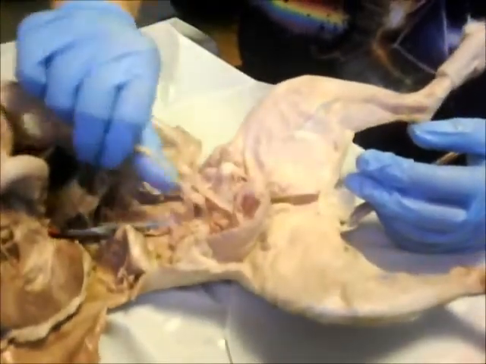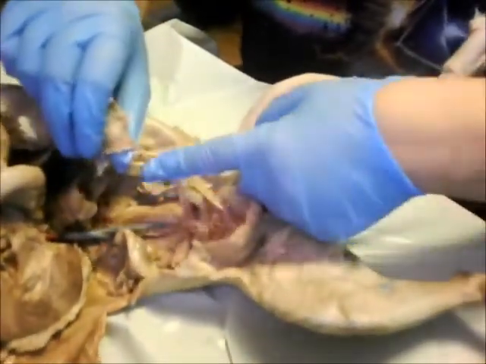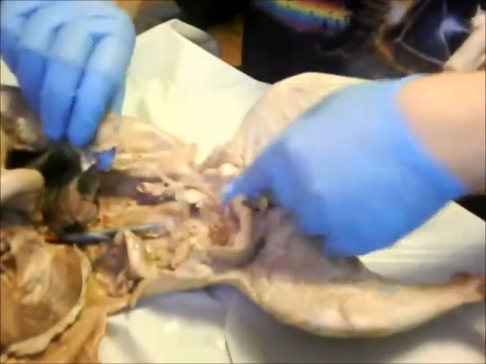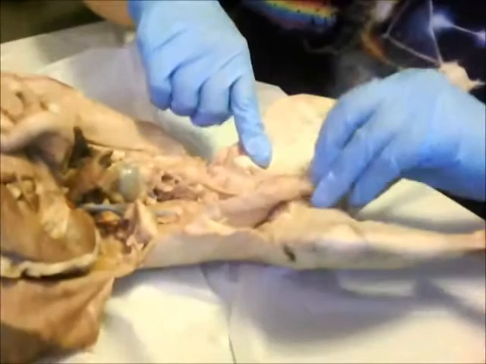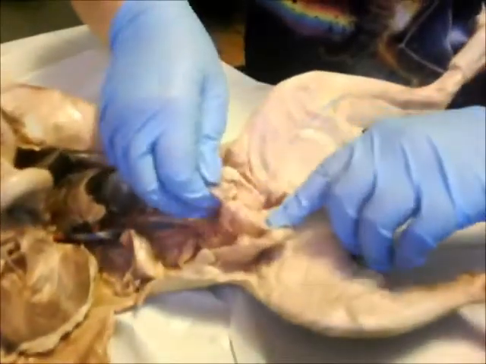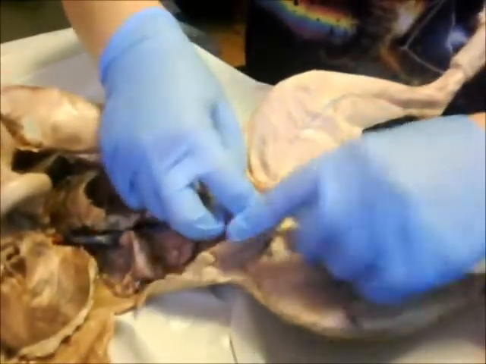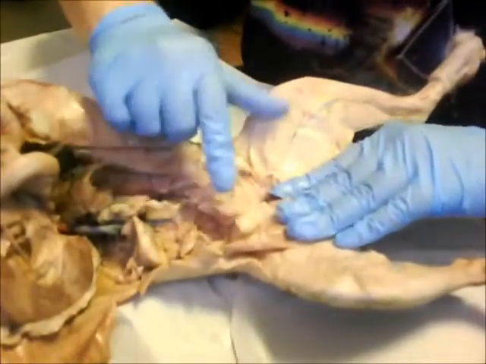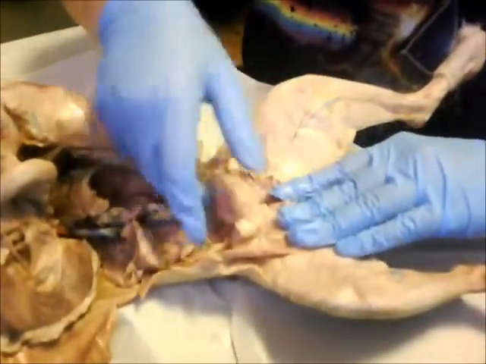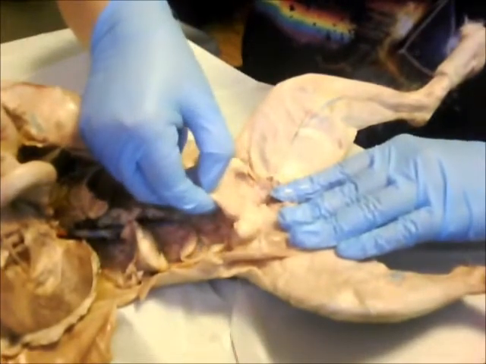Here's the ureters, this structure right here, also long and skinny. And then right here is the cat's urinary bladder, which I butchered in half, but there it is.